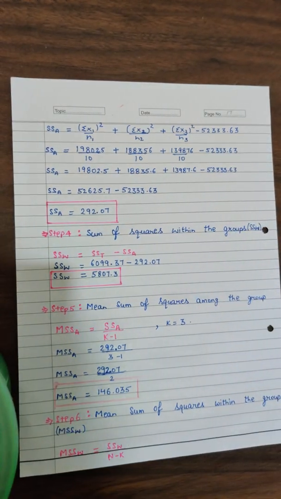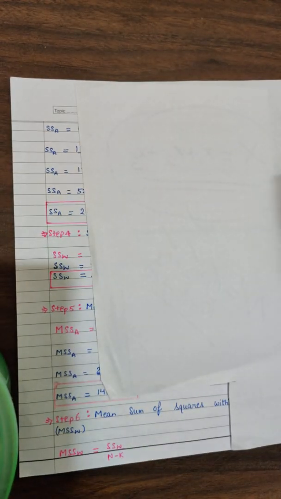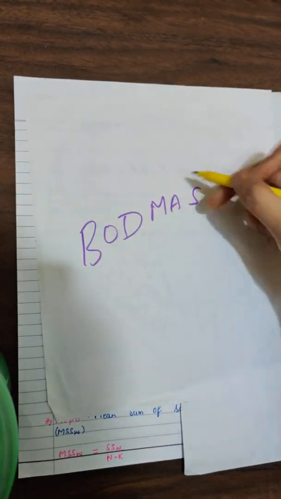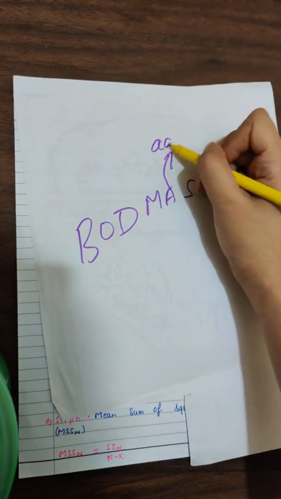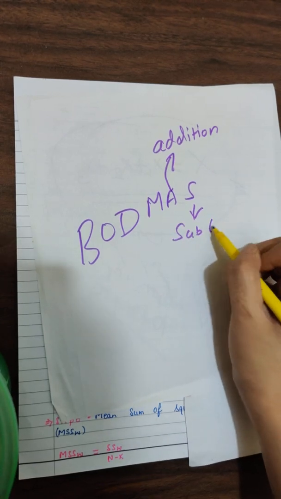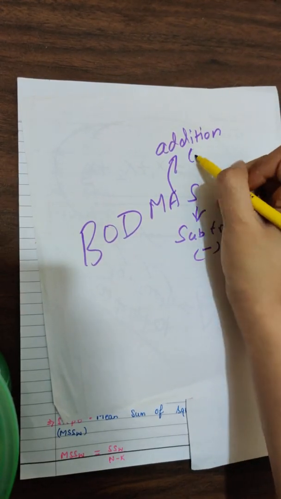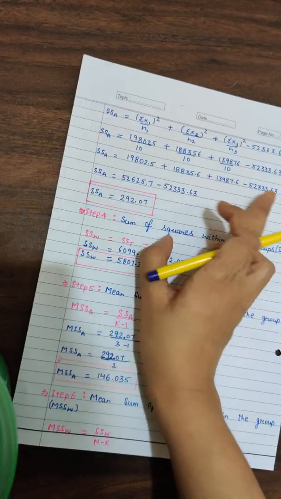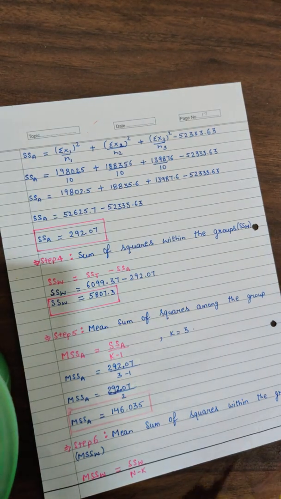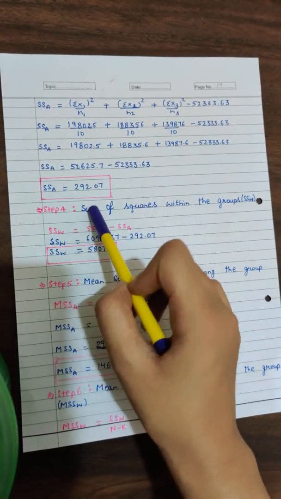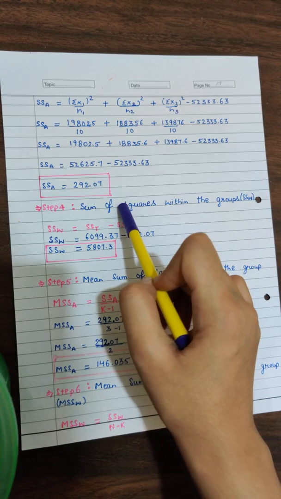Here what we have to remember in this step is BODMAS. BODMAS means firstly we do the addition part and then we do the subtraction part. So firstly we'll add these three, then we'll subtract. We can't do vice versa. So when we calculated, we got SSA, sum of squares among the group, 292.07.